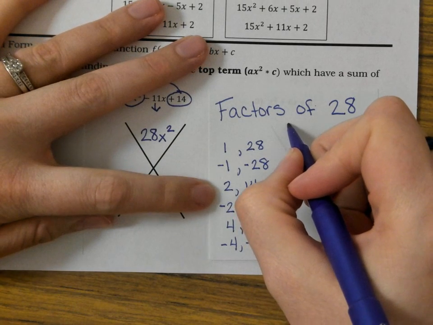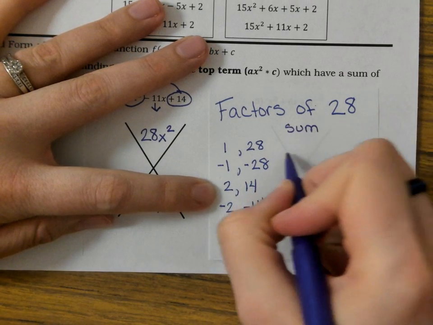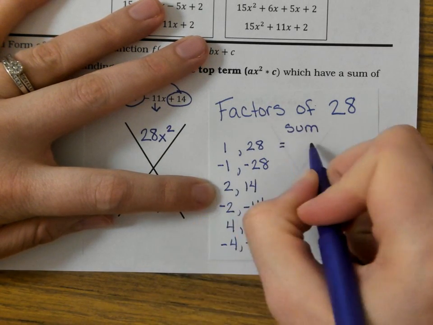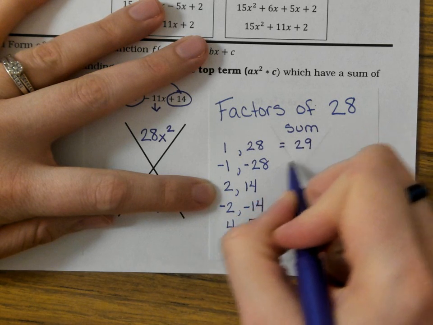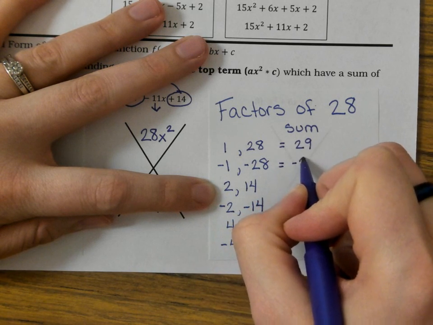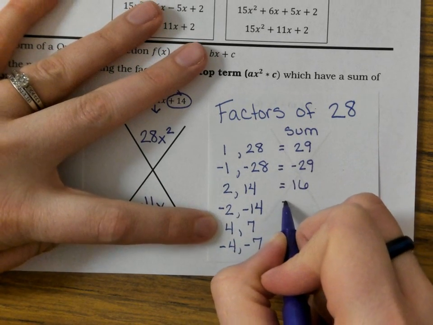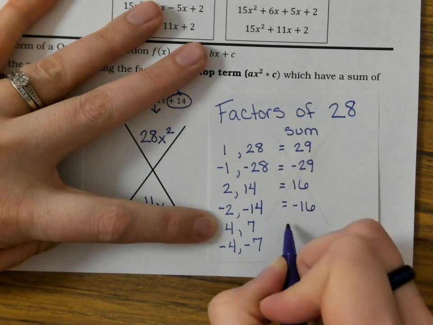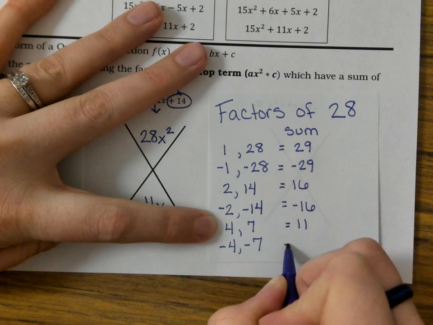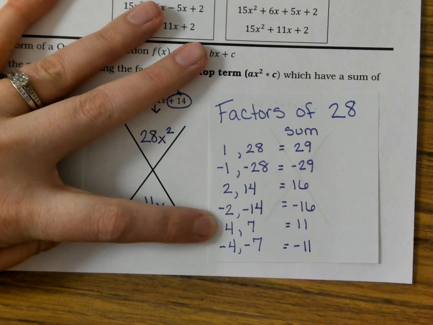So now, let's find the sum. Add them together. This gives you 29, -29, 16, -16, 11, and -11.